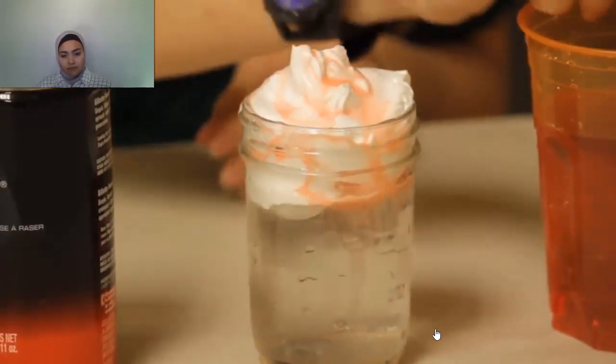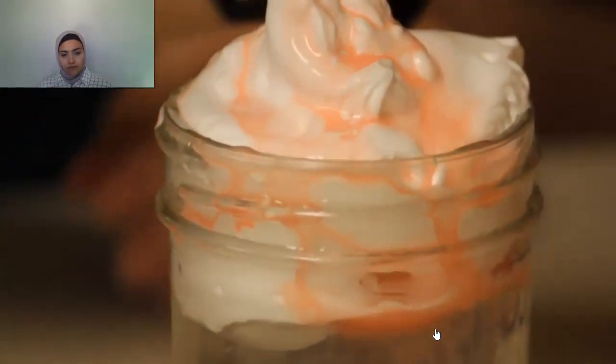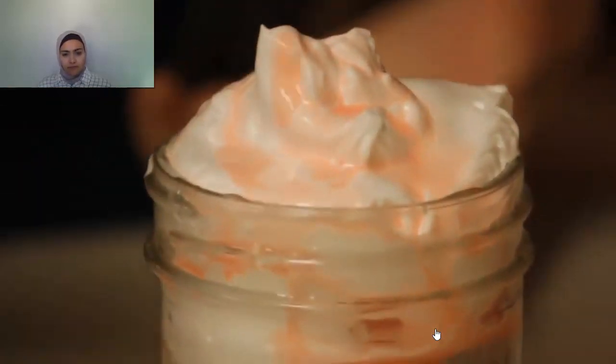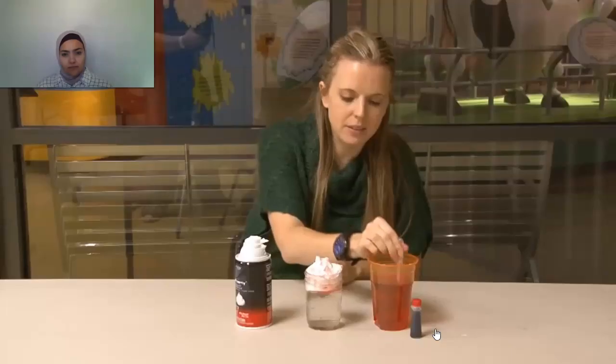Now what will happen is as the shaving cream gets so full, it changes its mass, it gets heavier. So you'll start to see little rain striations or little rain patterns come out through the mason jar. Sometimes it does take a while, so be patient.